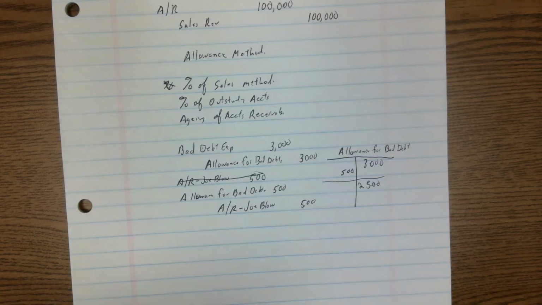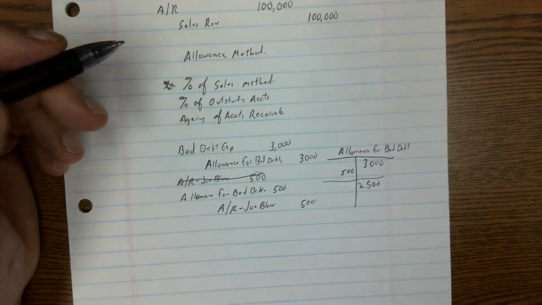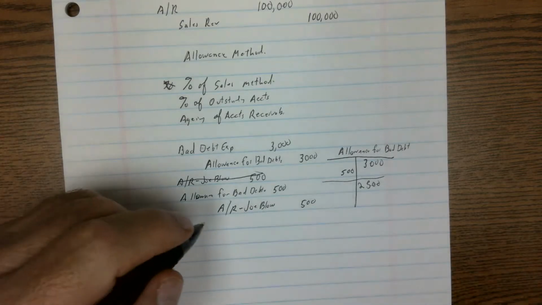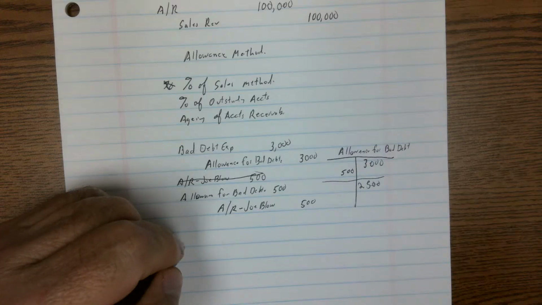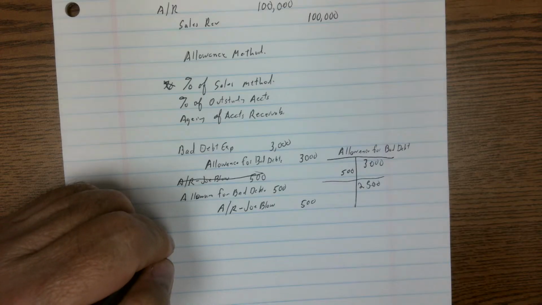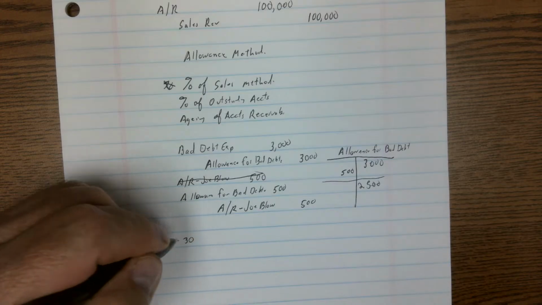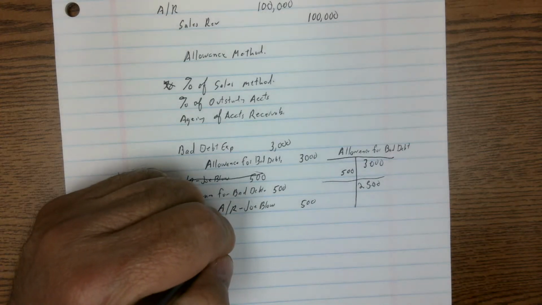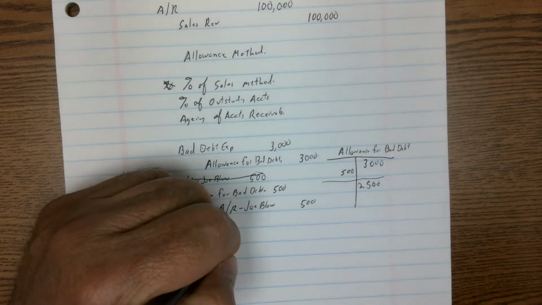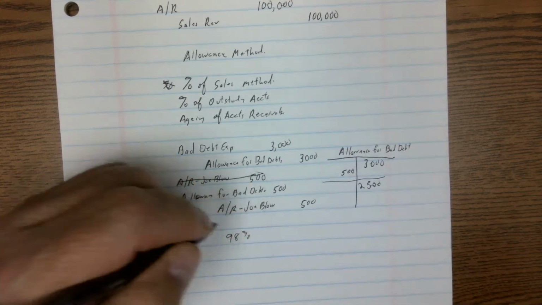The other one that you'll see is the aging of accounts receivable. Let's say from 1 to 30 days is current, and so I'll collect 98% of those.